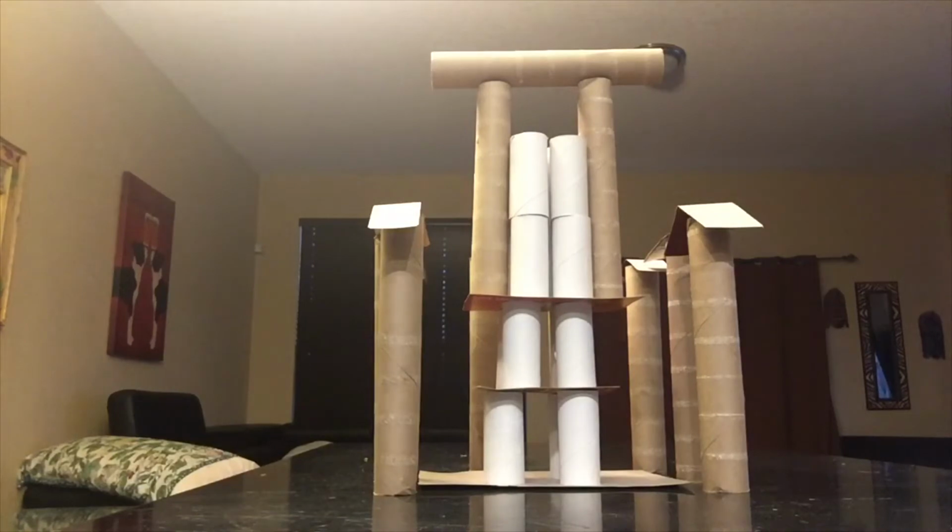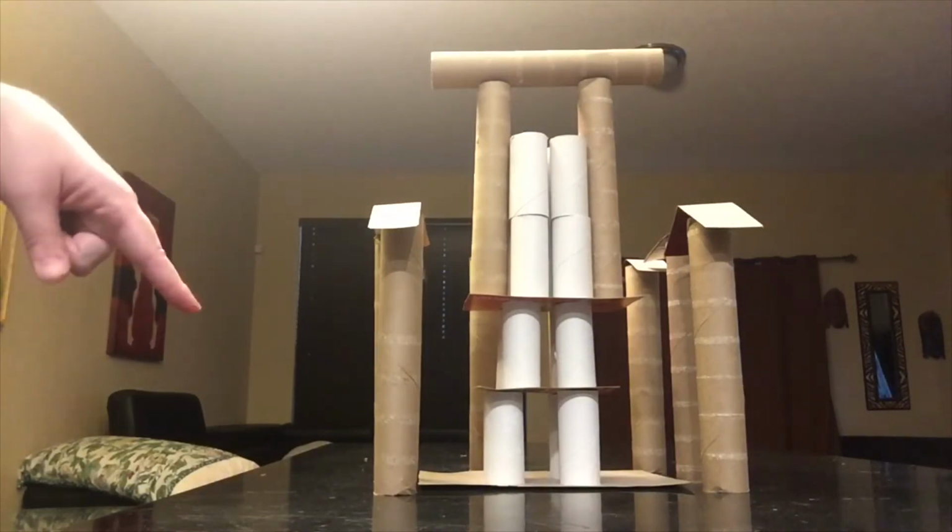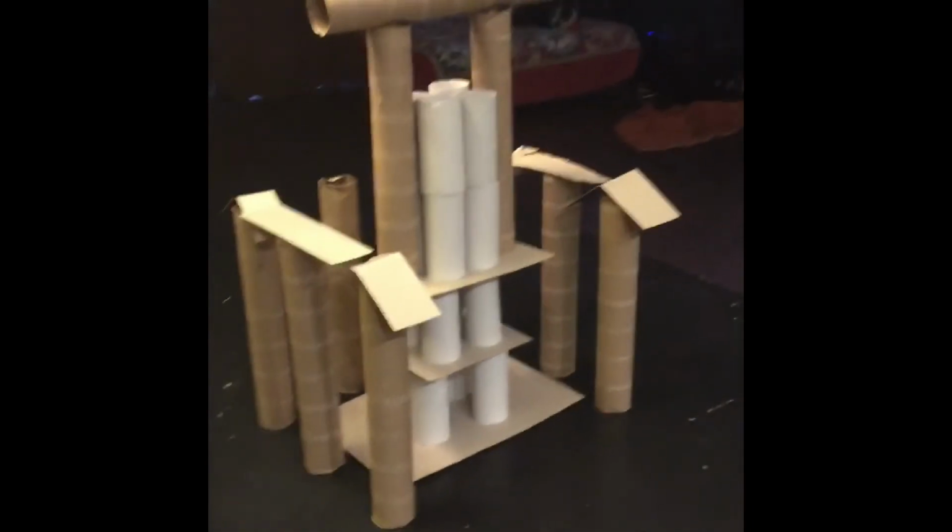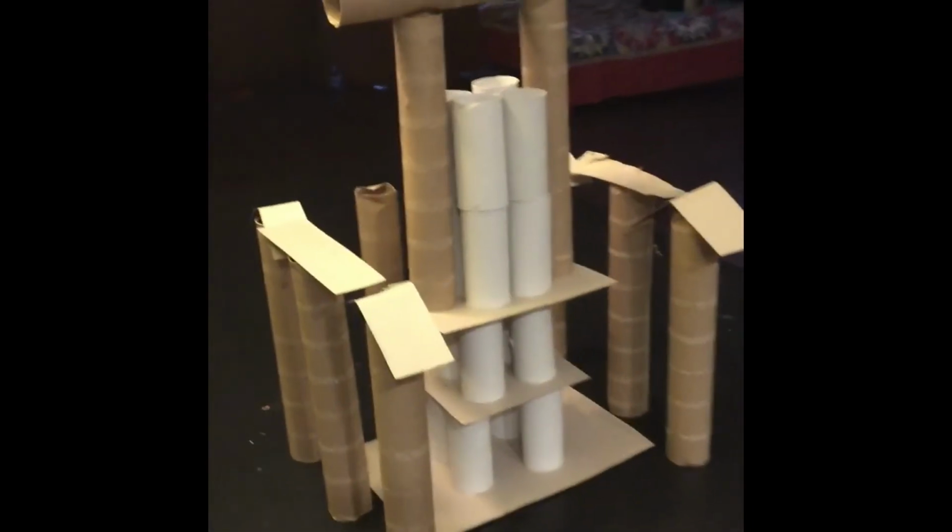I will take you on a little tour around it, and then I will take a picture of it. Okay, here is the structure. I'm gonna walk around it to show you guys. It's like 1, 2, about 4 stories. 4 stories tall with the toilet paper rolls.